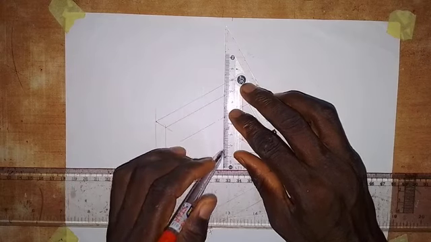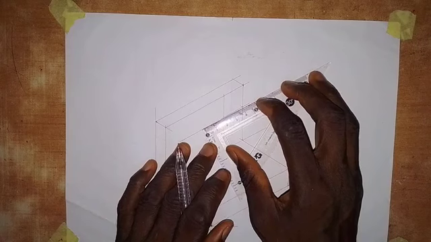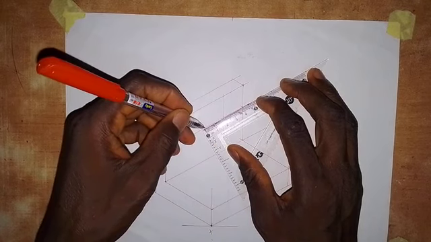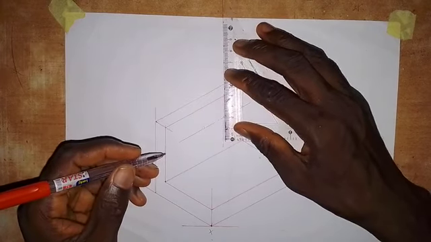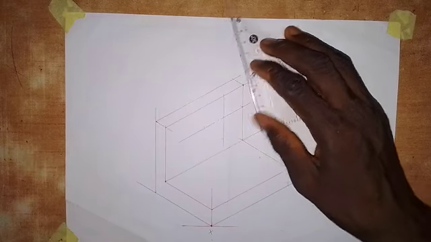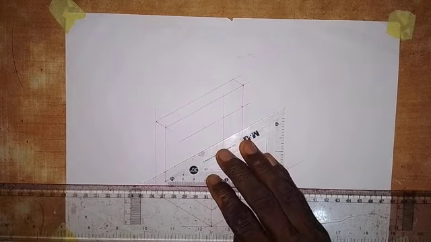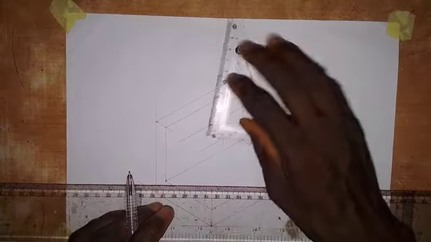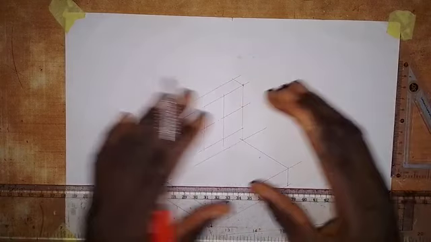So we have this. Alright, so having done that, the next thing that I'm going to do is take a measurement of 20 millimeters because we want to draw an isometric circle on this face to construct that cylinder. So we take 20 millimeters forward, and then coming down here from this point, take 20 millimeters down. With the same 30 degrees set square, we are going to complete this as an isometric square. So draw a line from here, then from this point here draw a vertical line through this point. Alright, so we have an isometric square here.